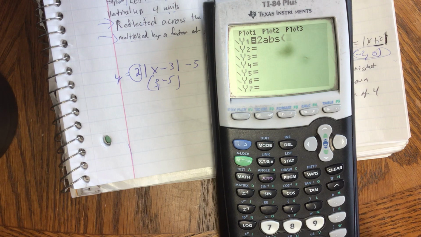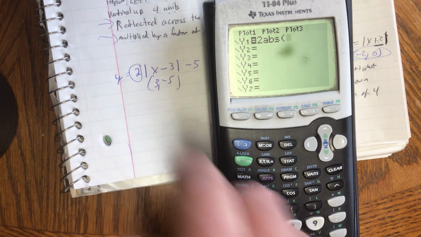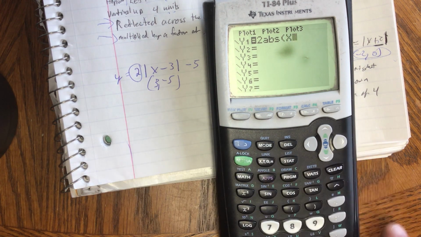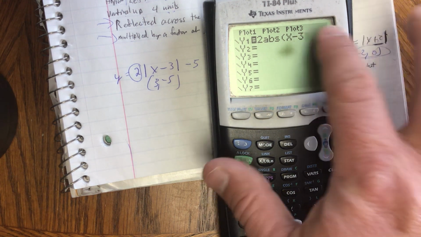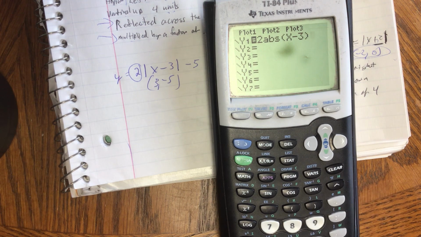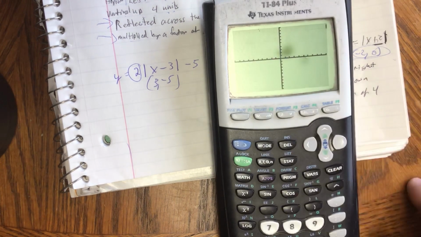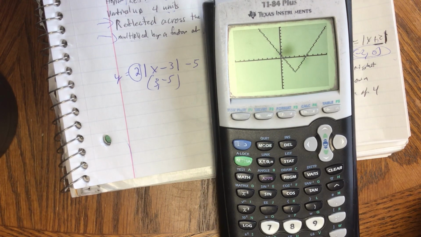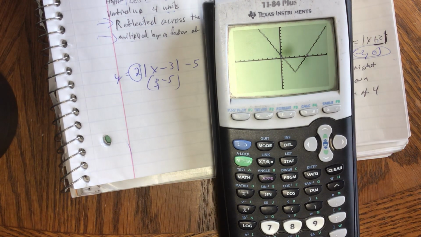I hit that. Then I punch in whatever's inside of the absolute values. In this case, it's the x-t-theta key, and then minus 3. Make sure you use a minus and not a negative there. Close the parenthesis. Again, use the minus and not a negative, 5, and that'll graph. Very simple to do. Okay? Just thought I'd show you how to do that.